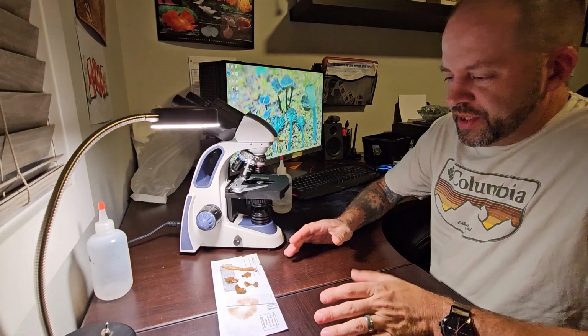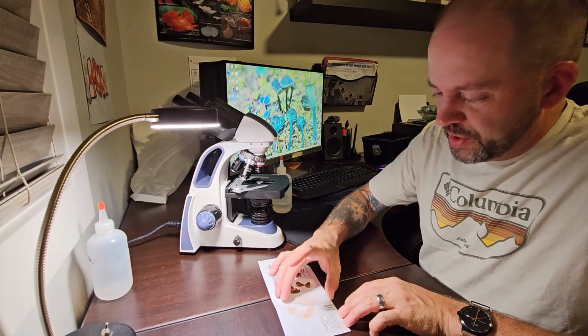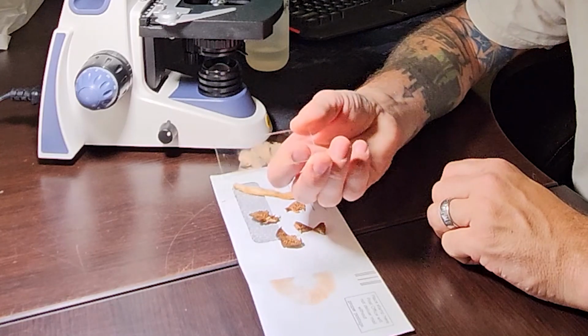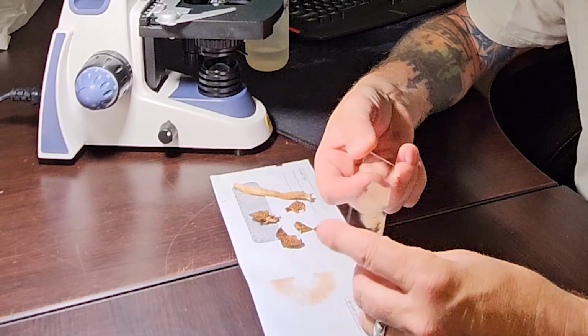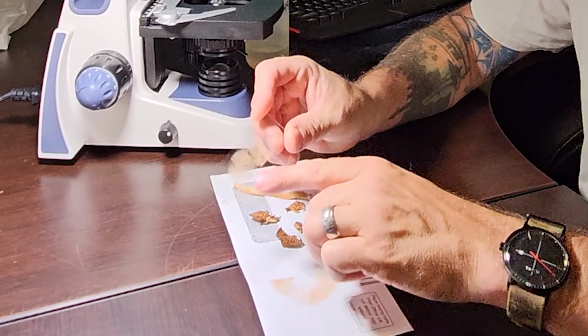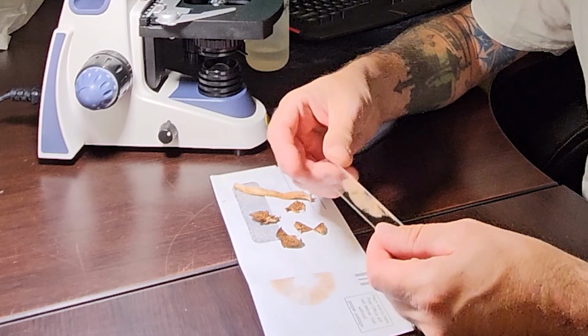All right, so now it's time to take this spore print and we're going to put it into the microscope. So here I have this microscope slide. You can see that spore print, I hope. Very salmon colored, very salmon pink. And for spores to make that thick of a deposit, that is a lot of spores.